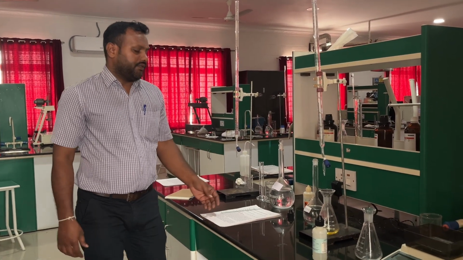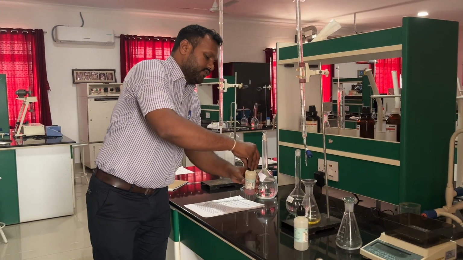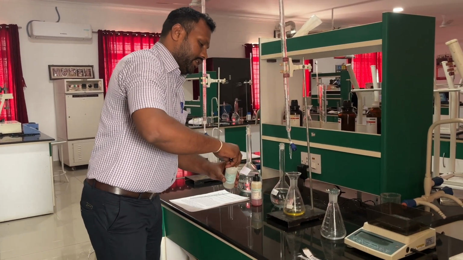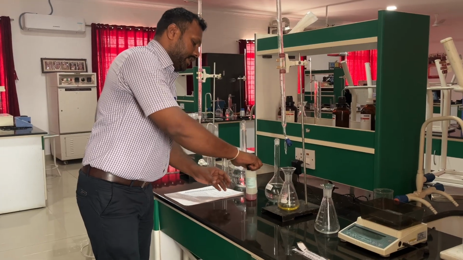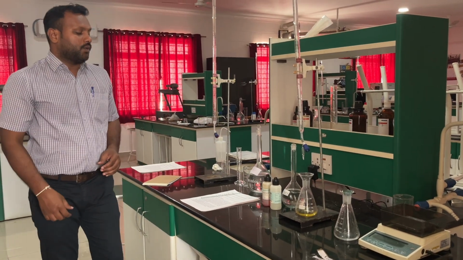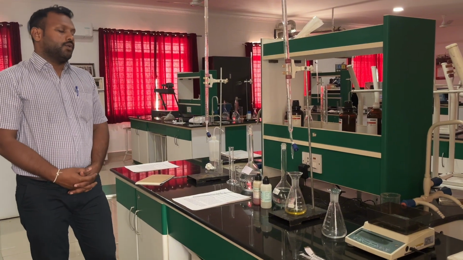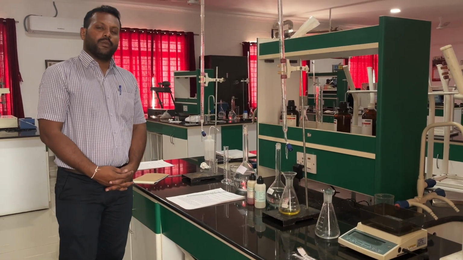With the indicators phenolphthalein and methyl orange, both are noted in milligram per liter as CaCO3. So that's all, my friends.